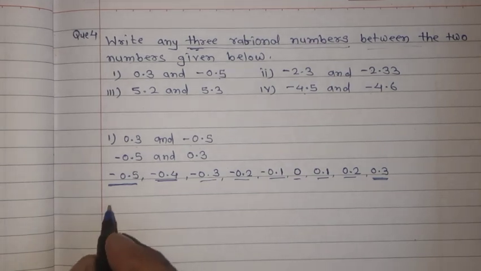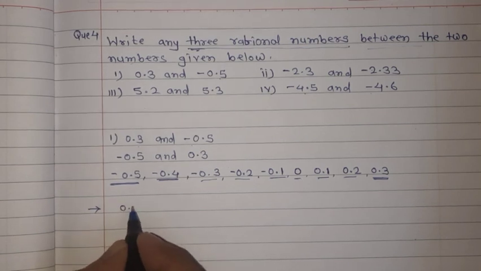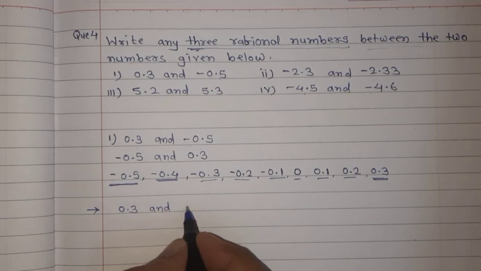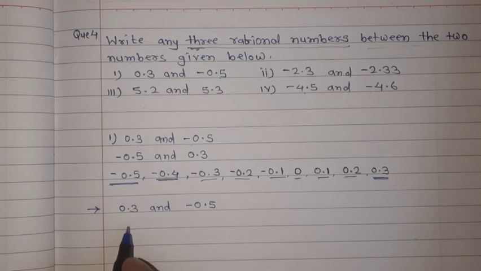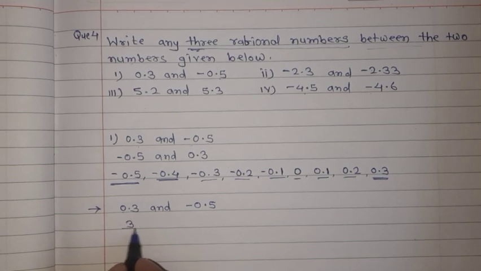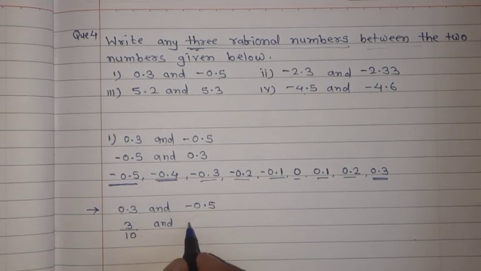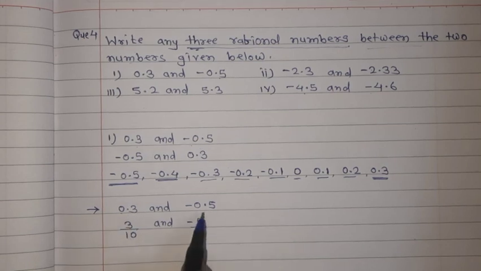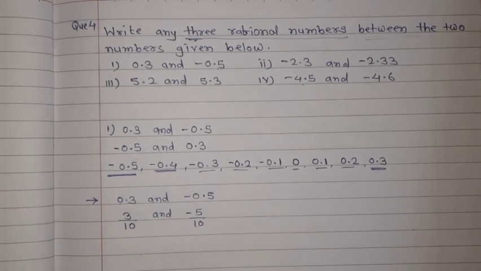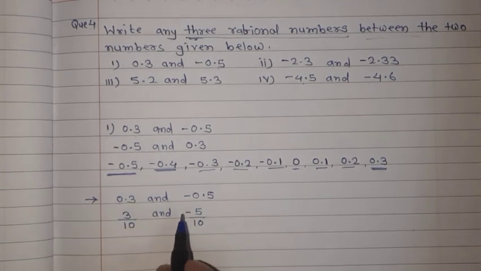Now if we have to solve this by another method, see, here it is 0.3 and here it is minus 0.5. We have to write it like this. 0.3 means 3 upon 10, and minus 0.5 means minus 5 upon 10. Now both have the same denominator. We have to find the numbers between these two given numbers.